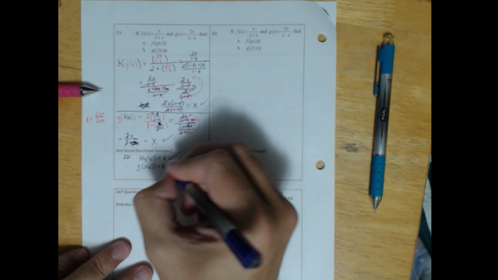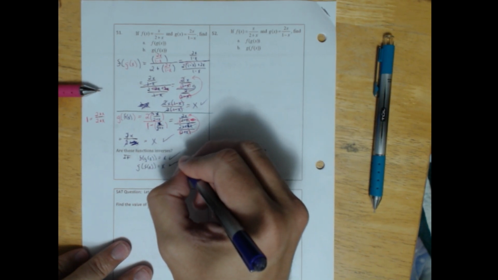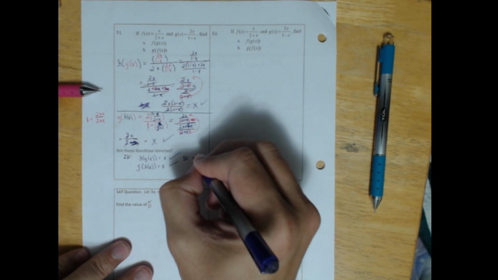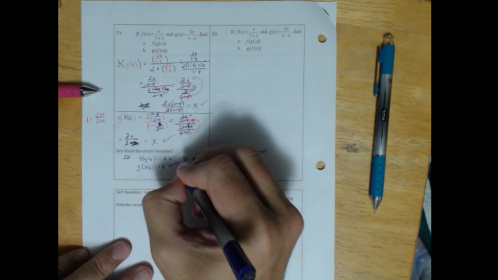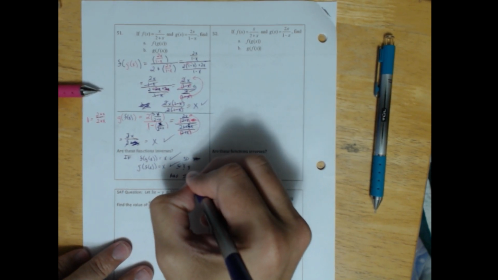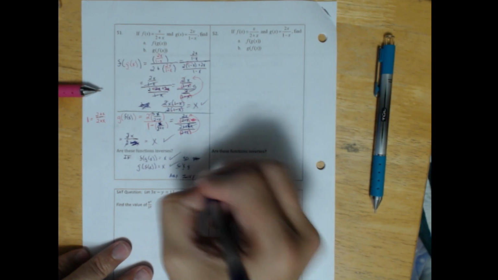So this is true, that is true. Thus, F and G are inverses. Great.